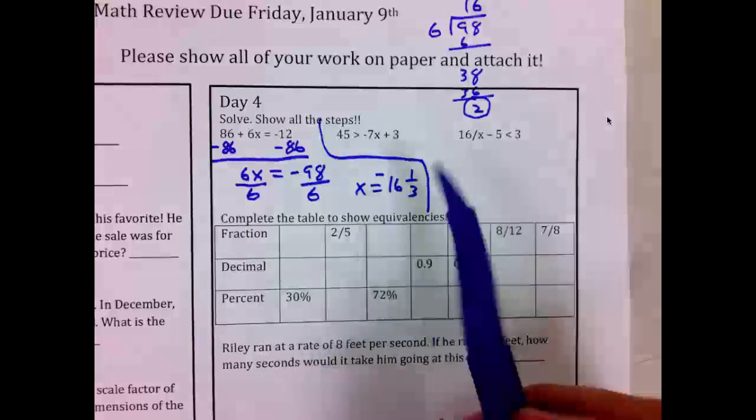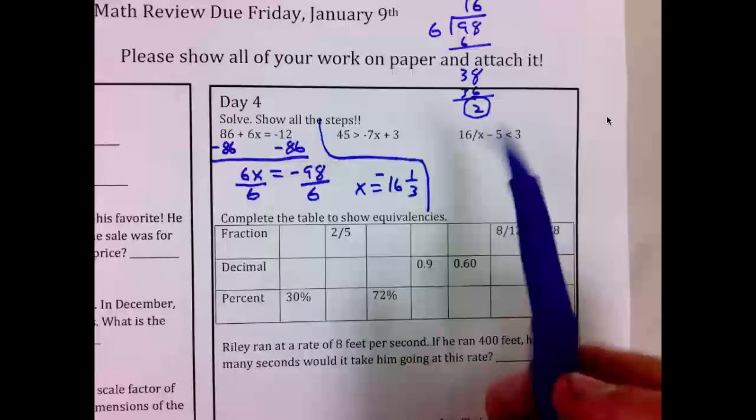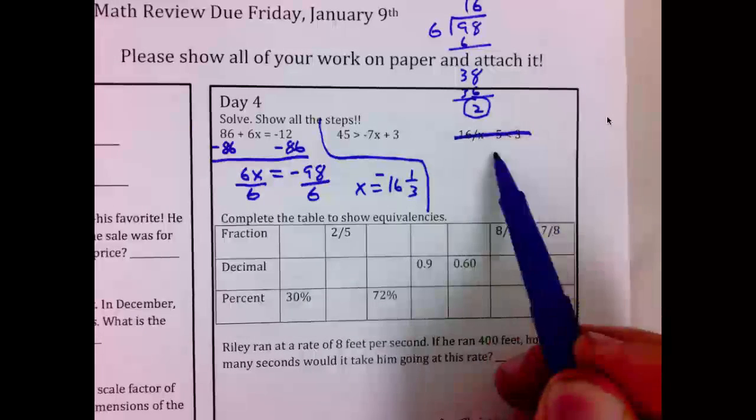Alright, with that information, see if you can solve this second one. And let's omit this problem here.